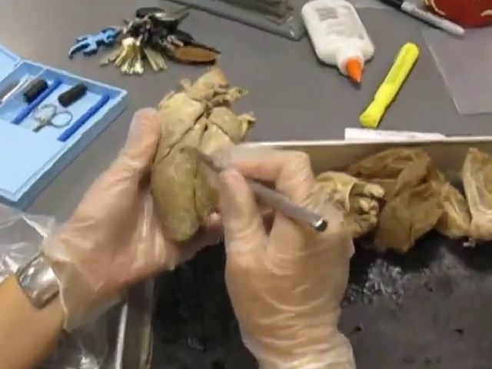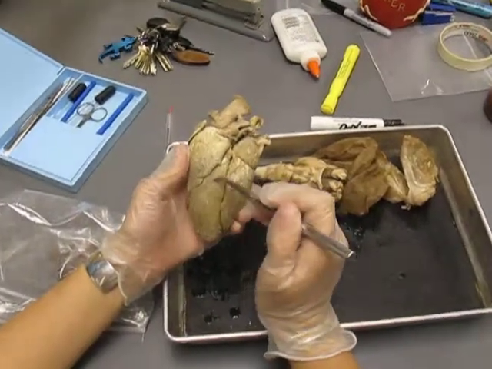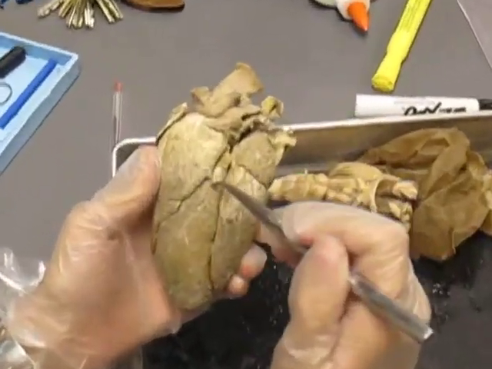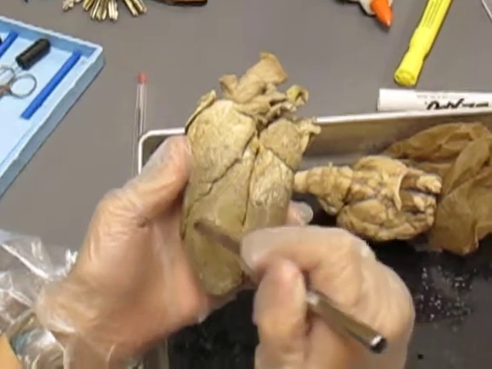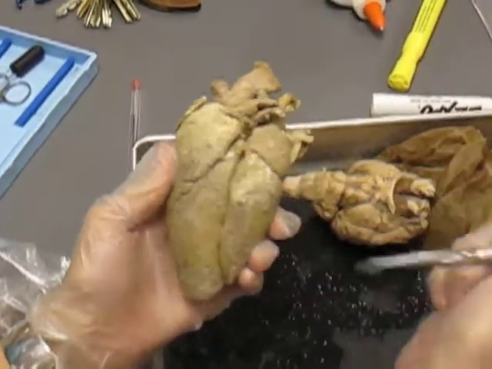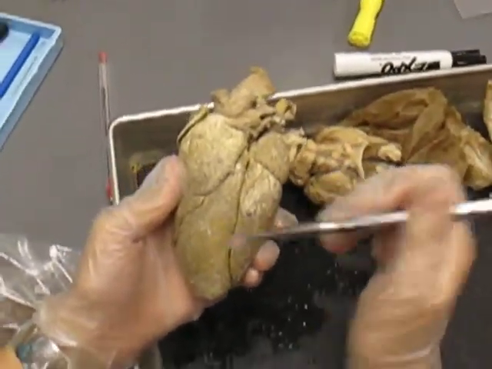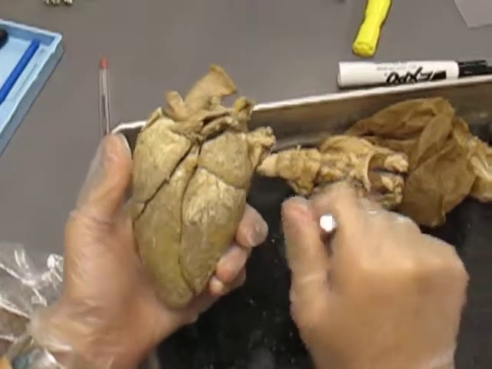Okay, so you have your coronary sinus, or sorry, this is your interventricular groove where your coronary artery and vein run. If you have a heart attack, it's because one of these arteries or veins gets blocked, and it kills the heart muscle, because these are the vessels that are feeding the actual muscle of the heart.